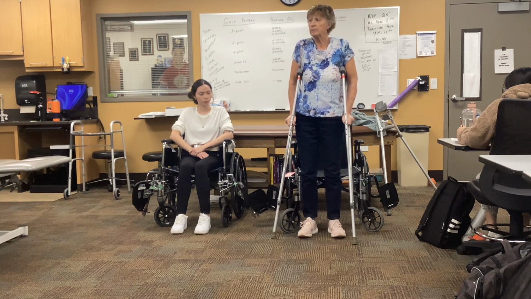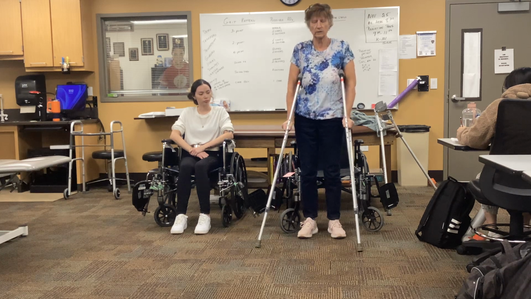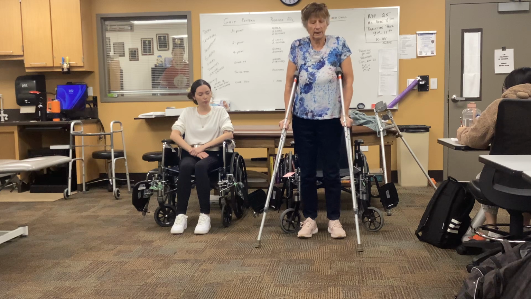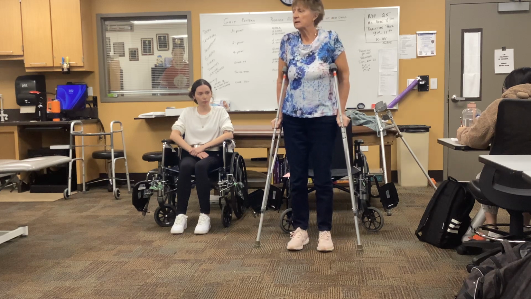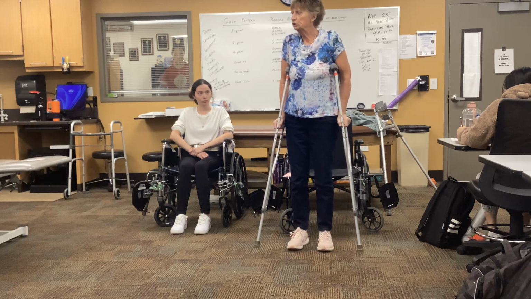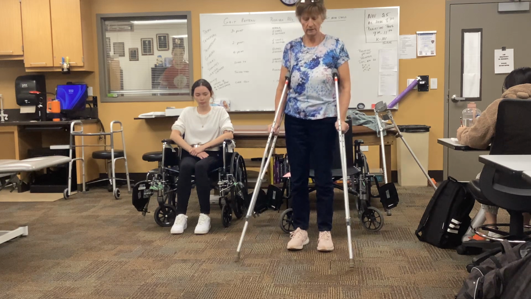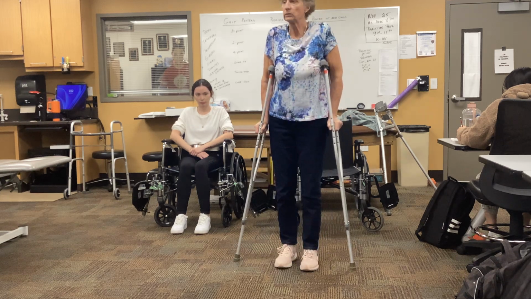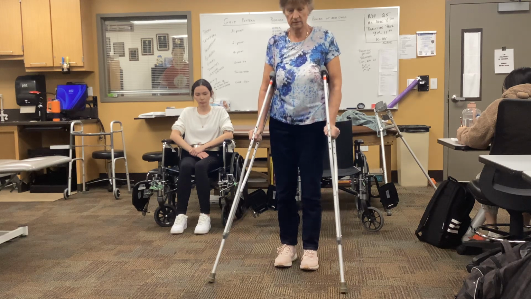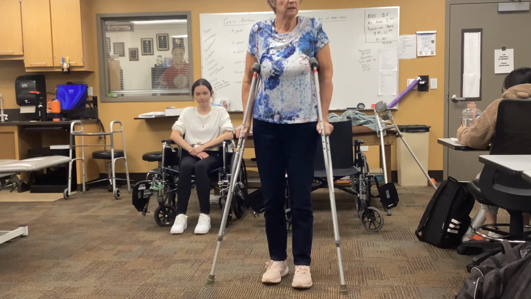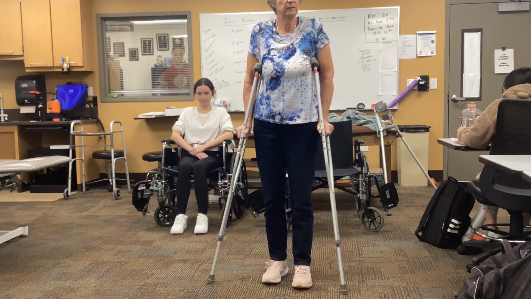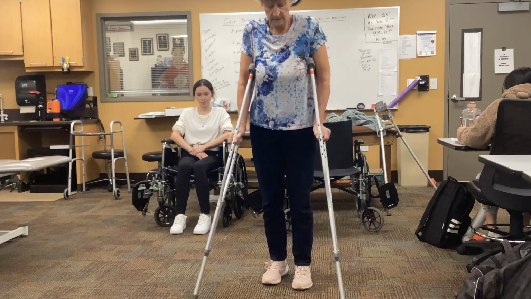So swing 2 pattern is move the crutches about a step ahead, both legs come together, and swing to the crutches. Crutches, swing to the crutches. That's a swing 2 pattern, okay?